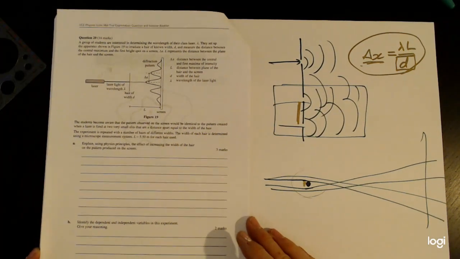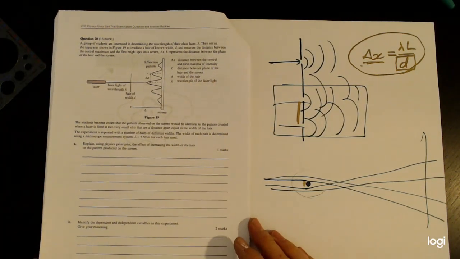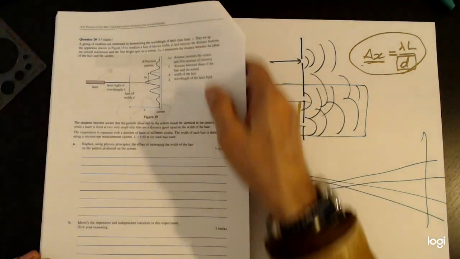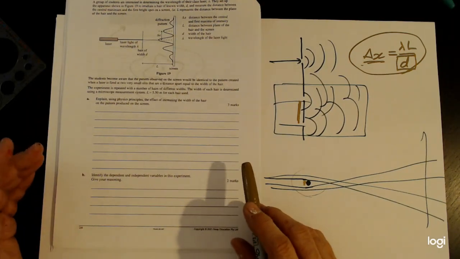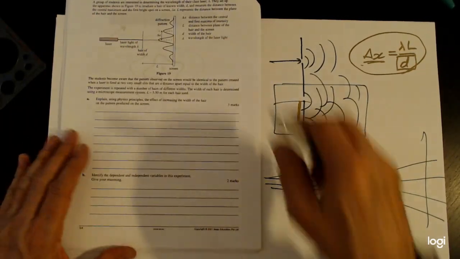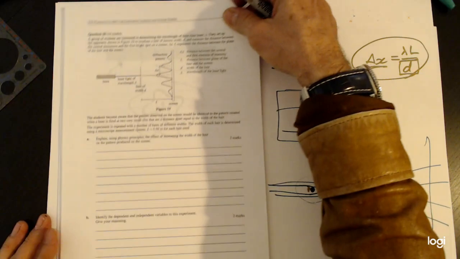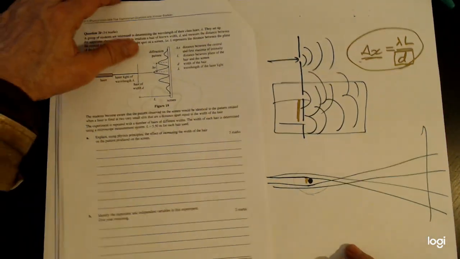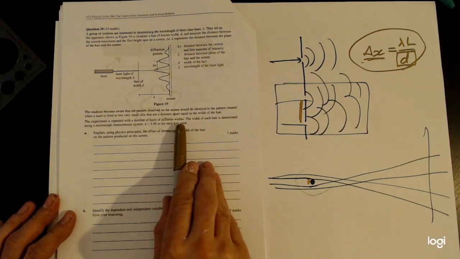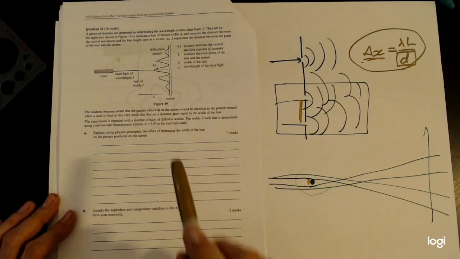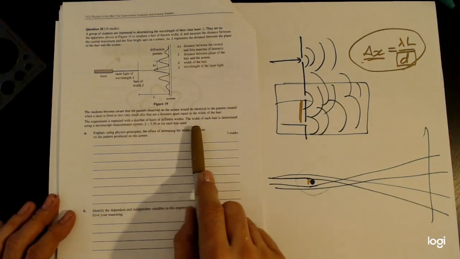Part B, identify the independent and dependent variables in this experiment. Give your reasoning. Okay, what did they change? What did they measure? There are 12-year-olds at Wrighton that could answer this question, so you'd better get this one right. They changed, the experiment is repeated with a number of hairs of different widths. So the independent variable is the width of the hair. That's what they're changing, right? The width of each hair is determined, and so on.